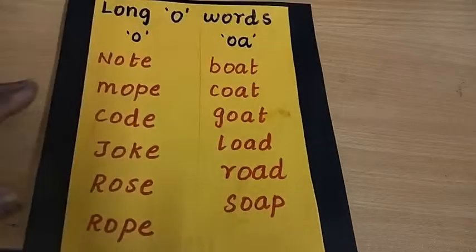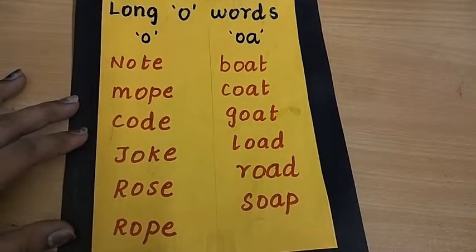Sounds of alphabets are the very base for writing and also reading. For written language and spoken language, sound is very important. So with the sounds, with the rules and with the known combinations of letters, we can write any number of words. Okay, so next we'll go with letter O, that is vowel O.